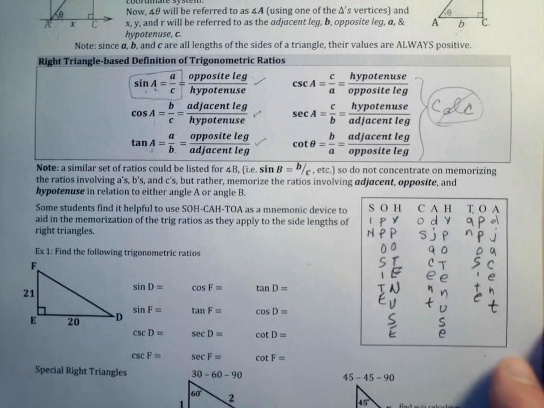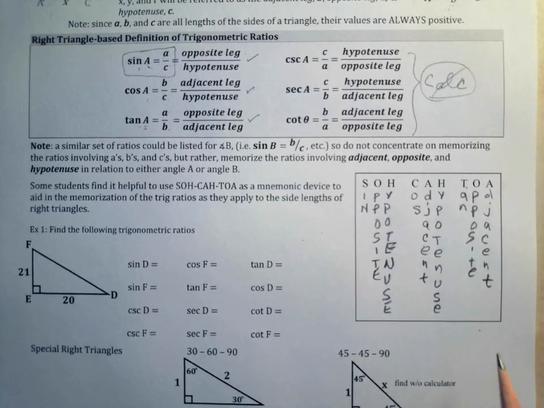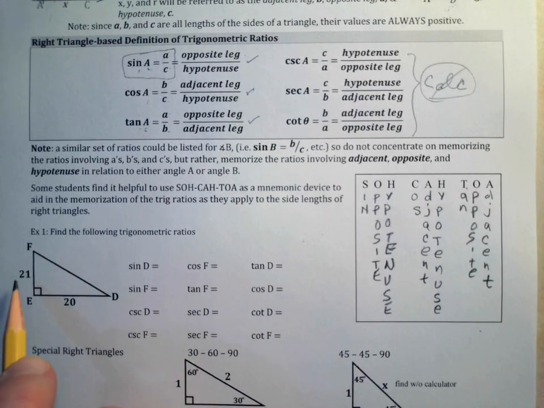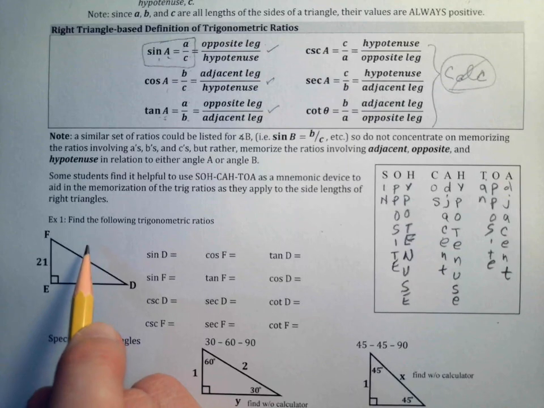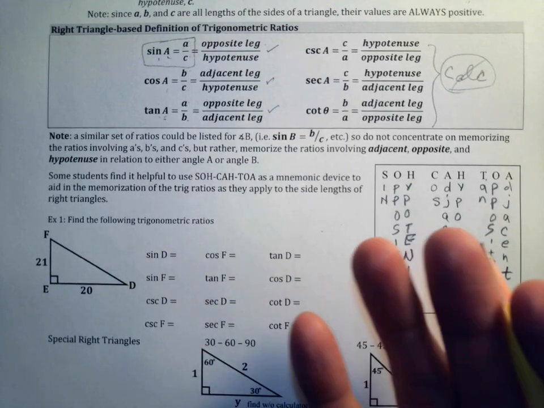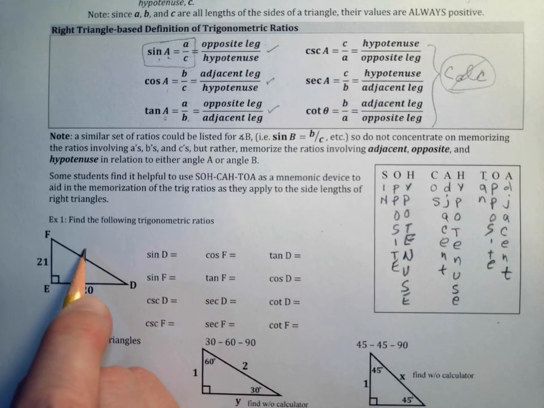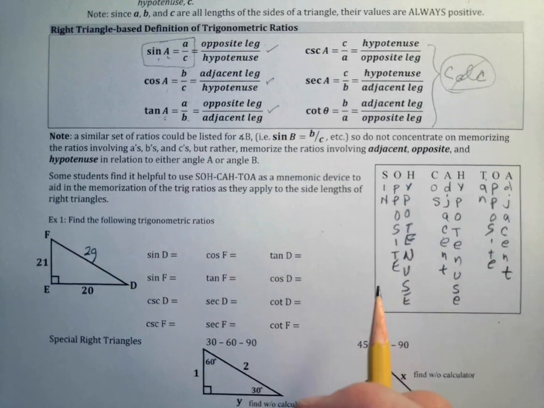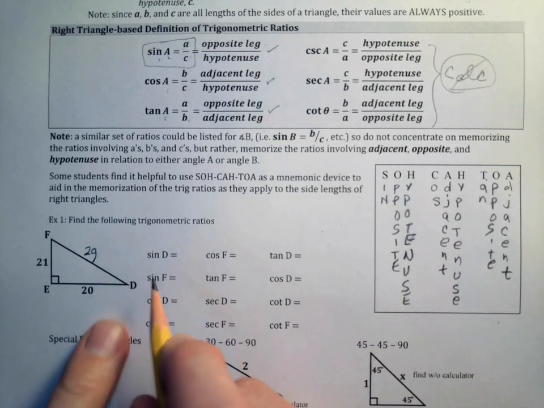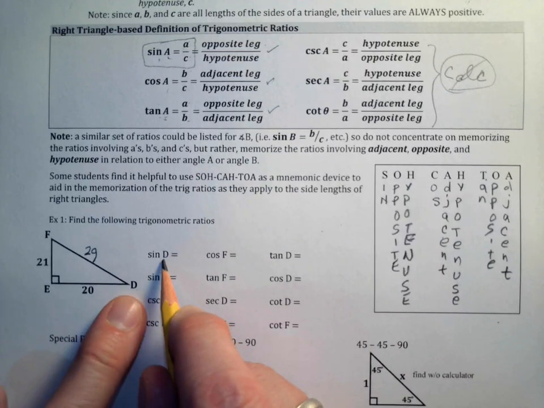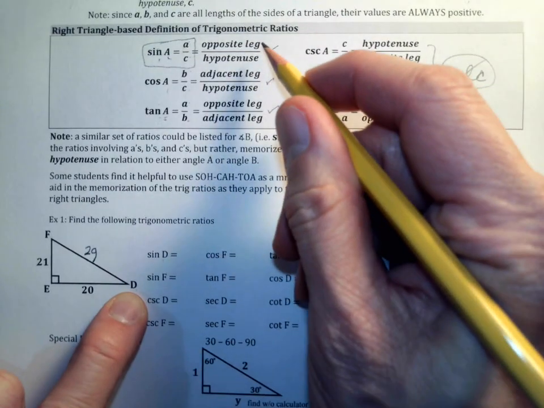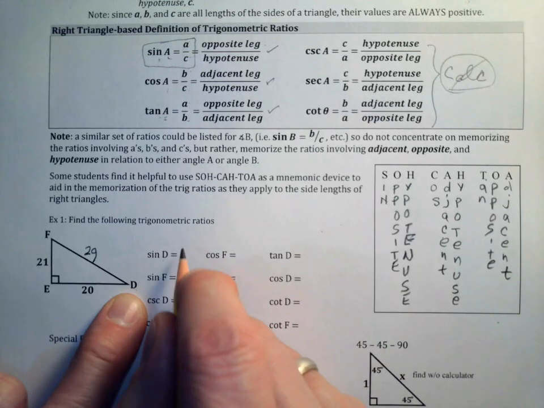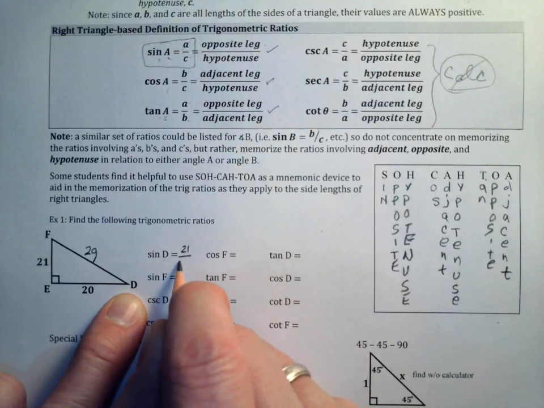Find the following trigonometric ratios. All right, so the first thing we have to do is we have this triangle, we need to find this missing side. And so we would use the Pythagorean theorem. And it ends up being a triple. So 20, 21, 29 is a triple. And so now what is the sine of D? Sine is opposite over hypotenuse. So this will be 21 over 29.